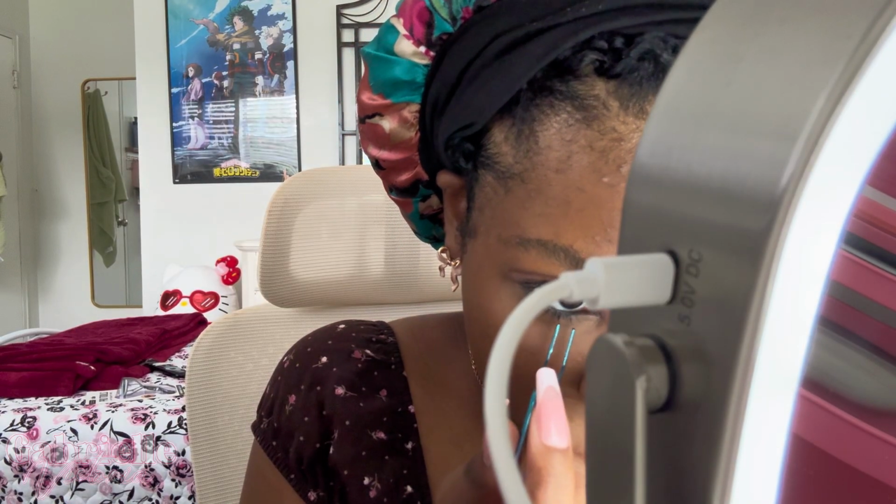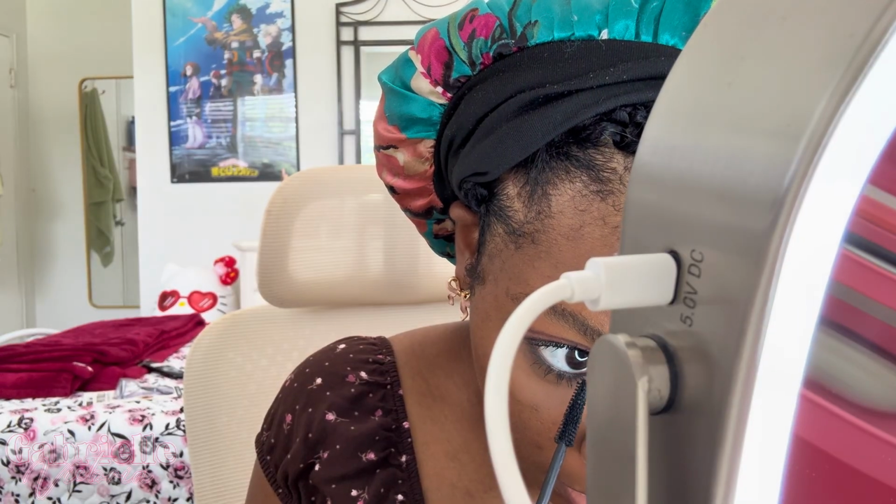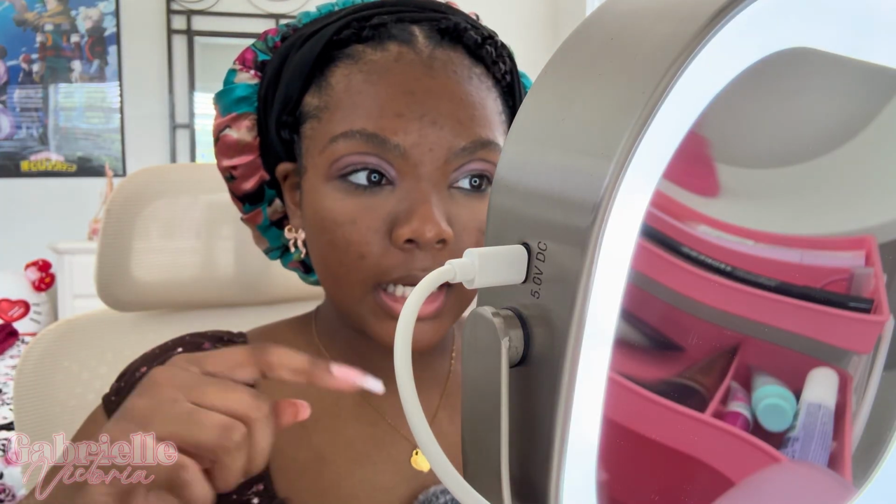What we're gonna do is take some tweezers and kind of squeeze the bottom. It's getting so dark. I'm so sorry. There's nothing I can do. Let's see if we can clump them together. That's not terrible. Okay, I'm going to do my other eye.